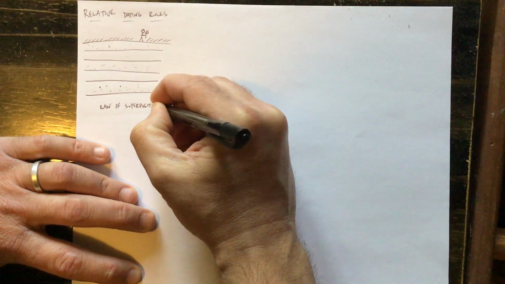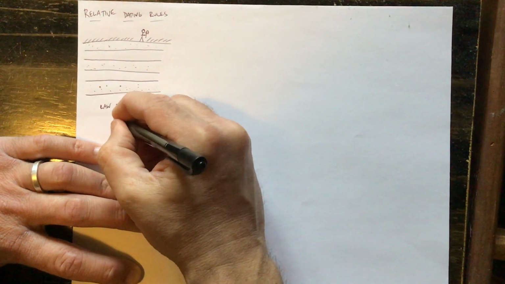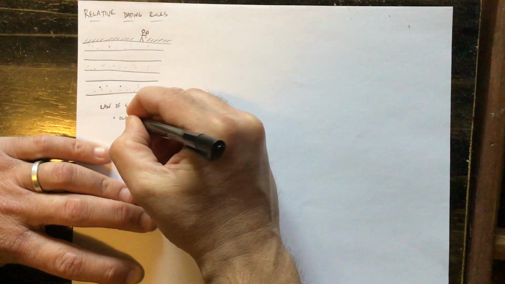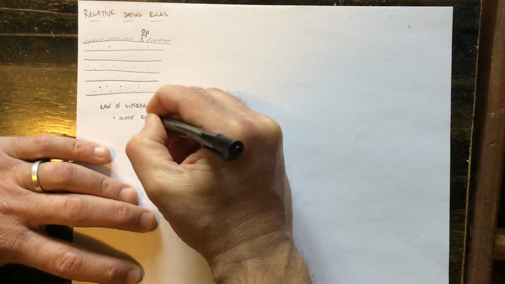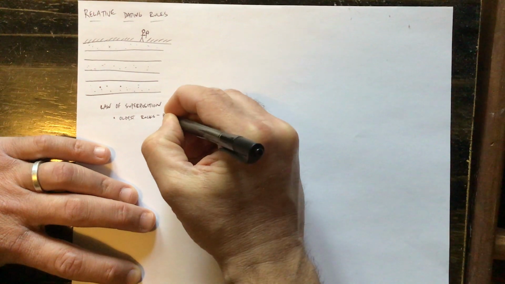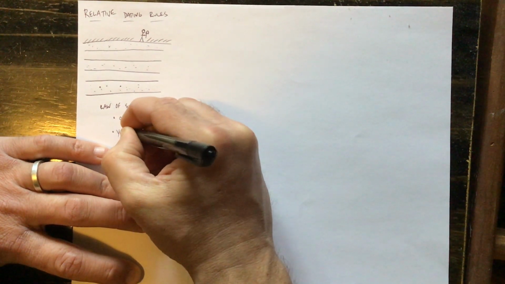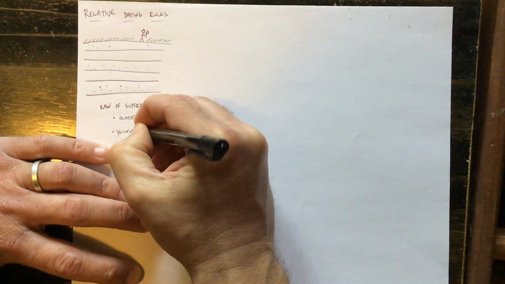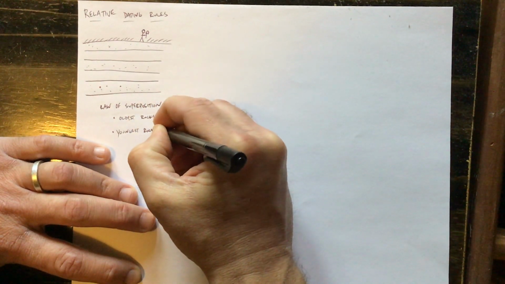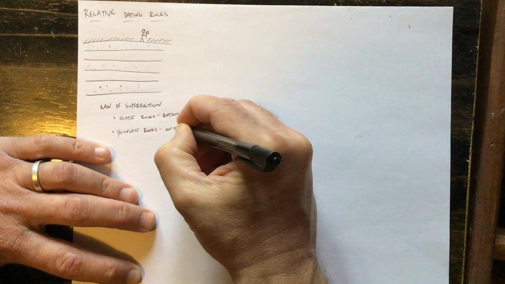superposition states that the oldest rocks are on the bottom and the youngest rocks are on top.